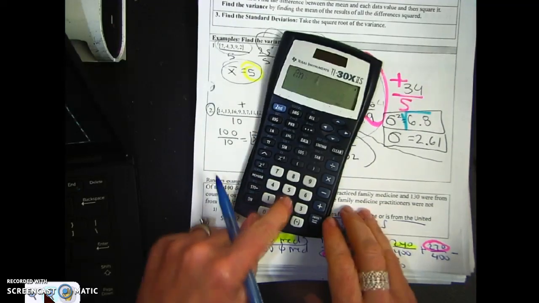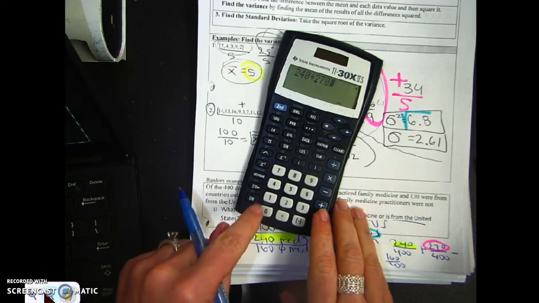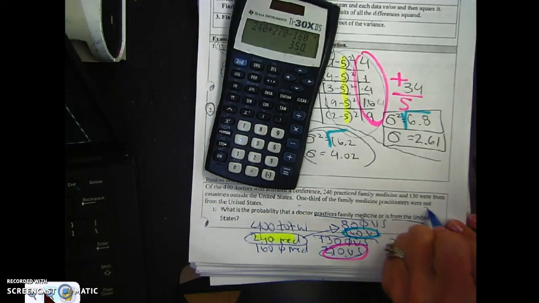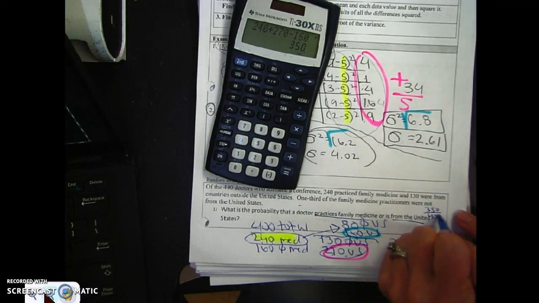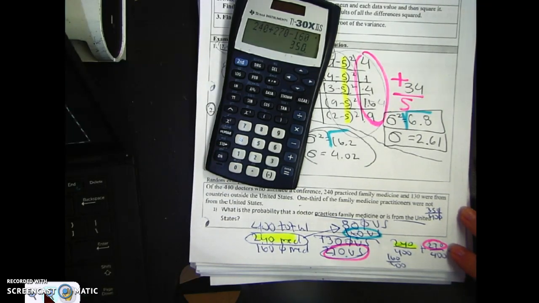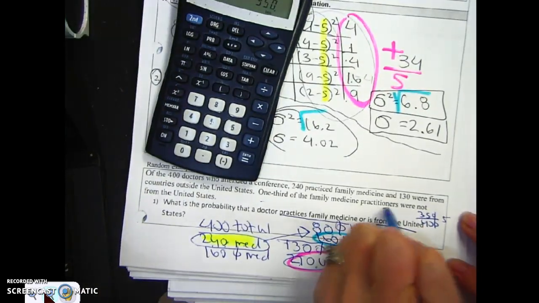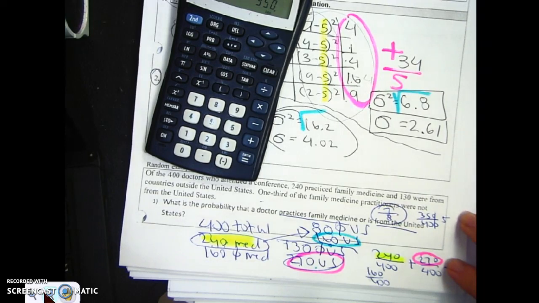So I have 240 plus 270 minus 160 is 350 over 400. Take away the zeros. Divide by 5. So 7/8. Okay? All right. Now let's actually go to the review.